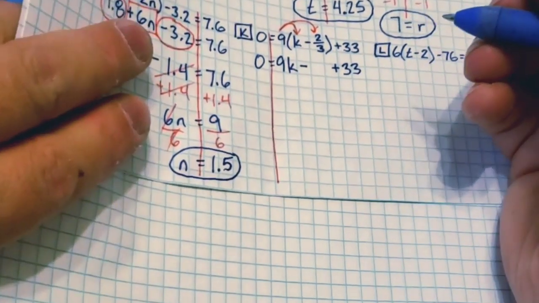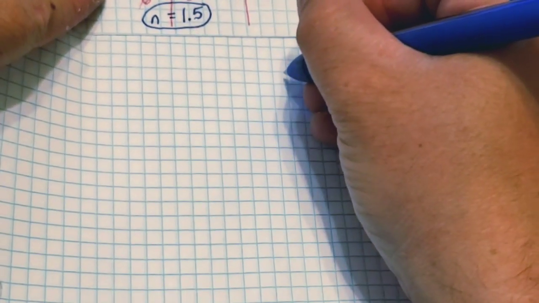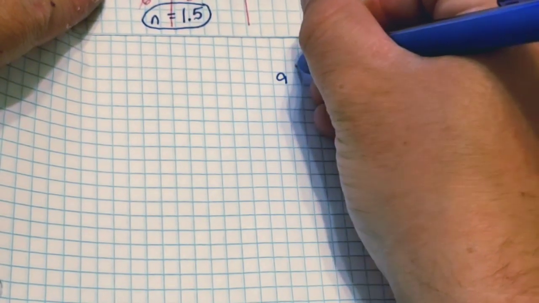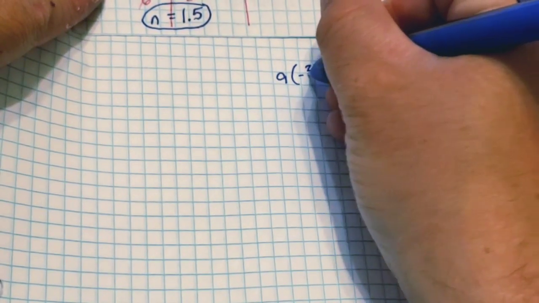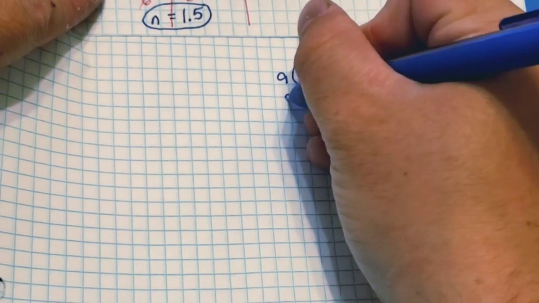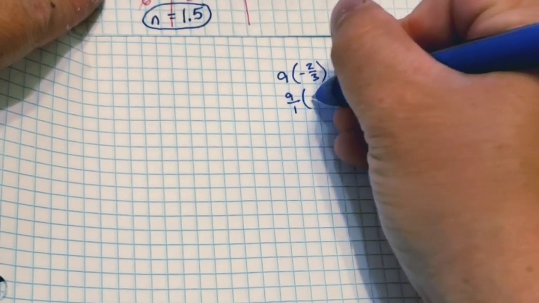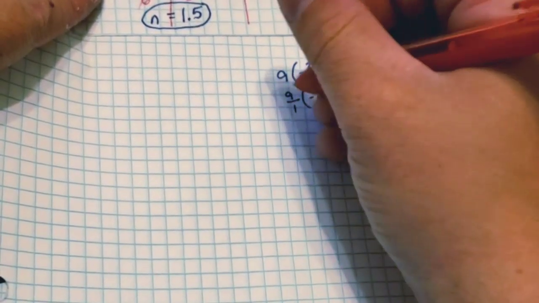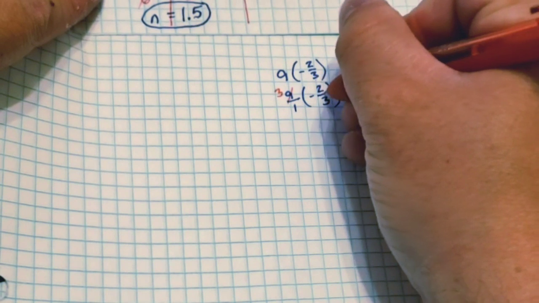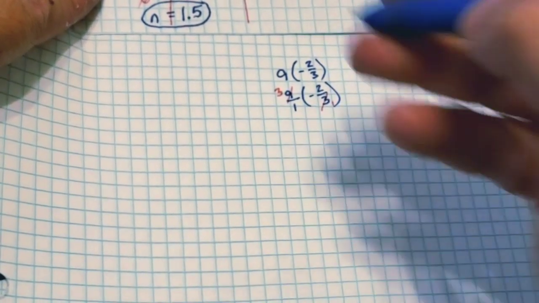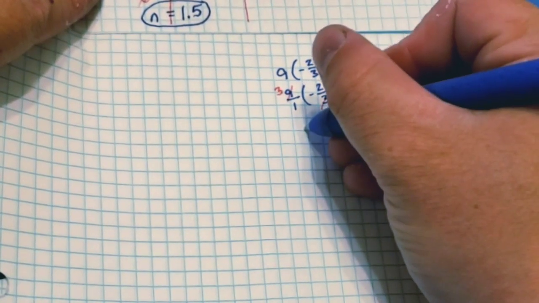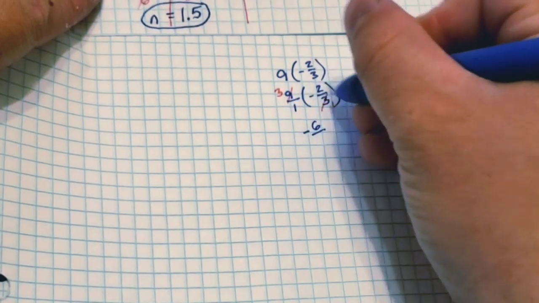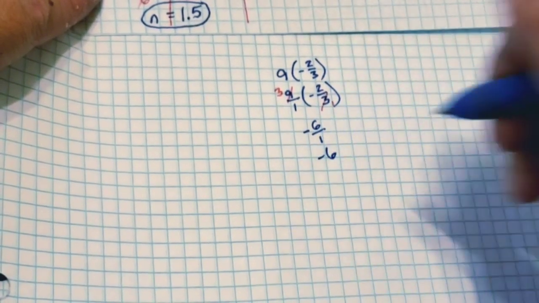Let's see what that something is. 9 over 1 times negative 2/3. The 9 and the 3 are both divisible by 3. That would leave 3 and 1. So 3 times negative 2 is negative 6, and 1 times 1 is 1. So that'd be negative 6.